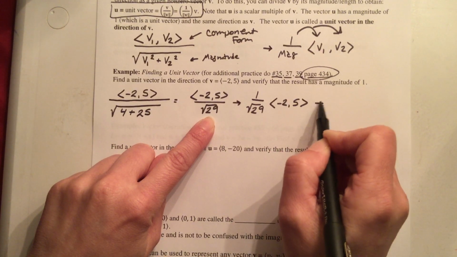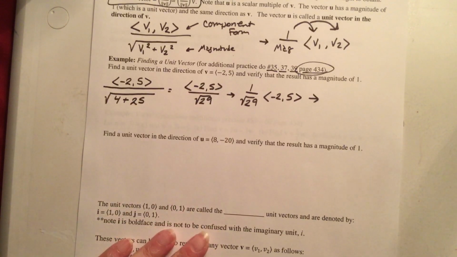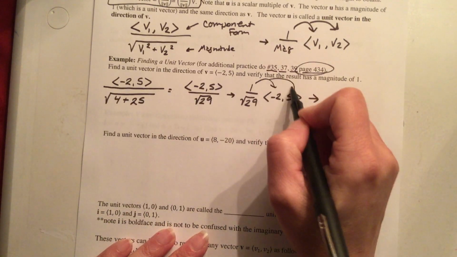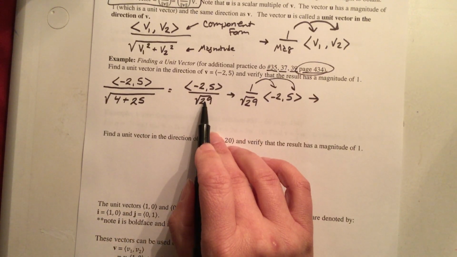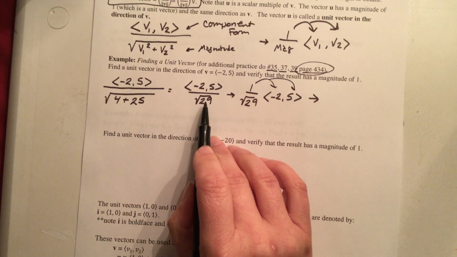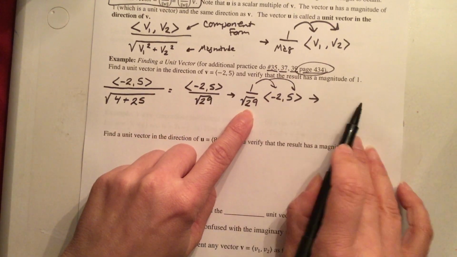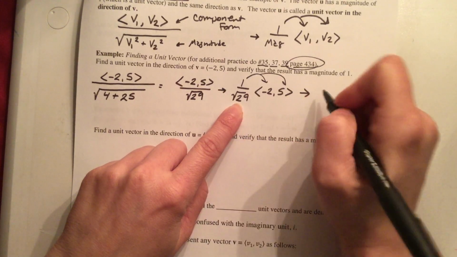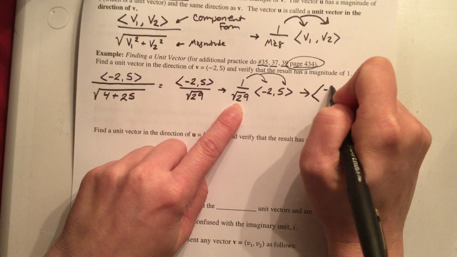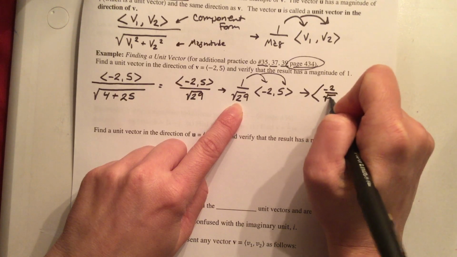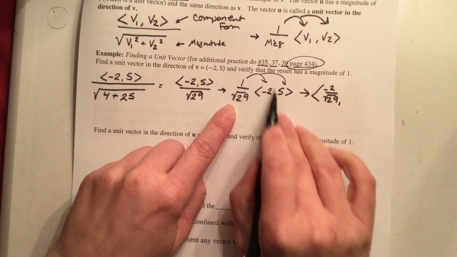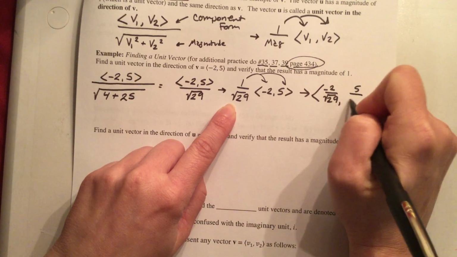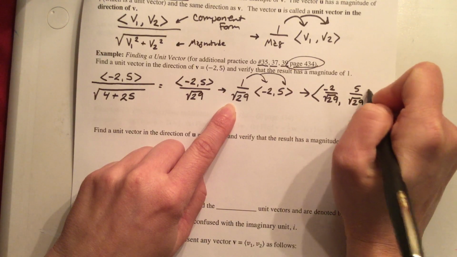Because now what I can do is use scalar multiplying, and rather than having one fraction, that's number 1, not in a correct form, but by doing this, I can still have that component form. I can have an x value and a y value. So if I'm distributing, I end up with -2 over the square root of 29, and I bring that in, 5 over the square root of 29.